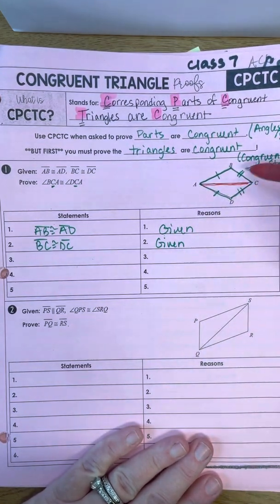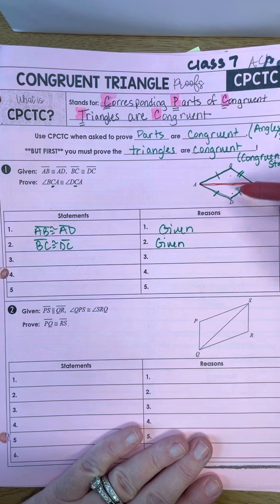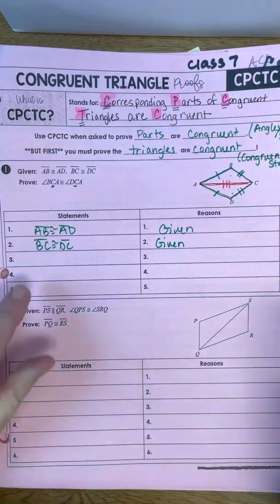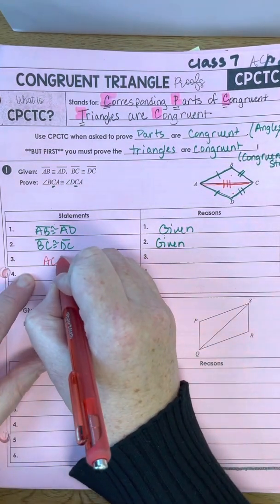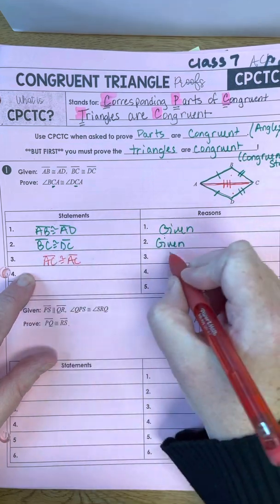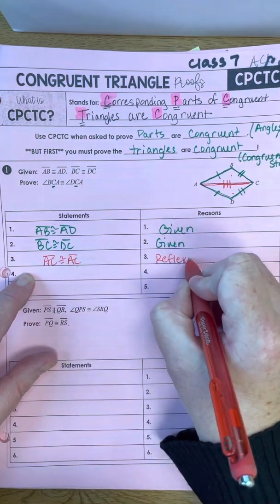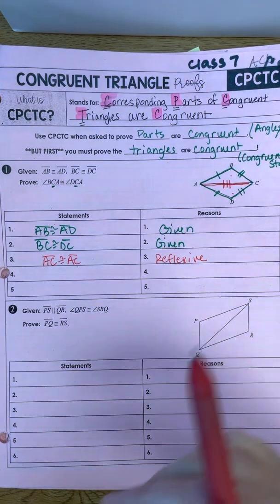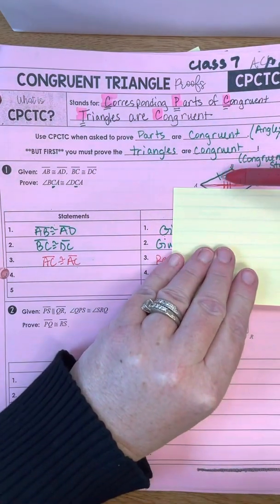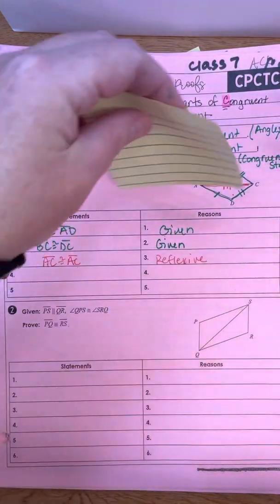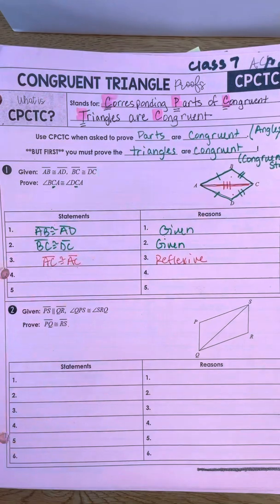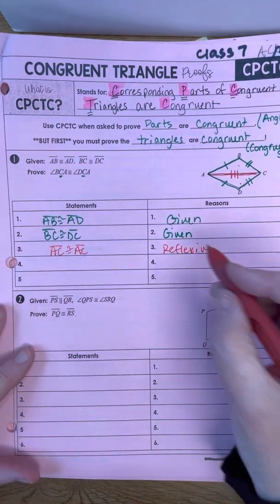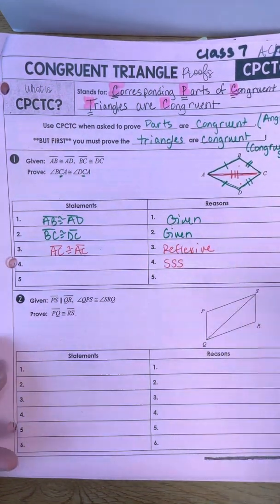This side AC is in this top triangle and this bottom triangle. Therefore, it's equal to itself. It's a shared side. So AC is congruent to AC by reflexive. Now I look, do I have enough to say the triangles are congruent? I believe I do. I look at the top triangle, there are 3 sides. I look at the bottom triangle, there are 3 sides. So I can say my triangles are congruent by side, side, side.